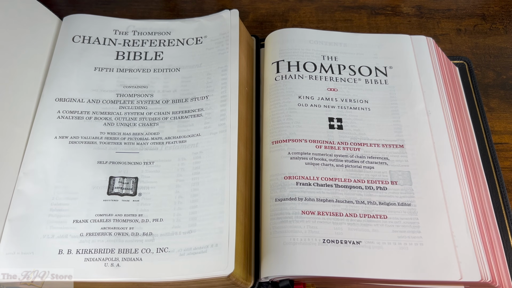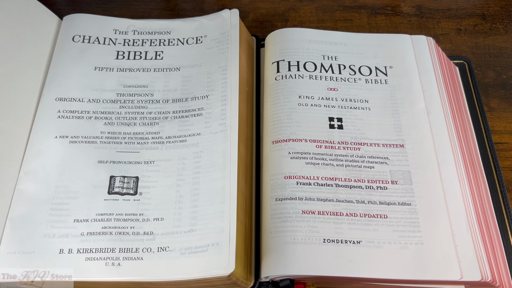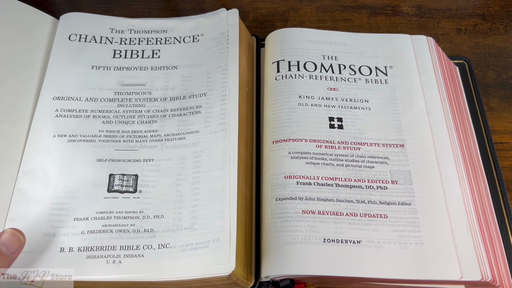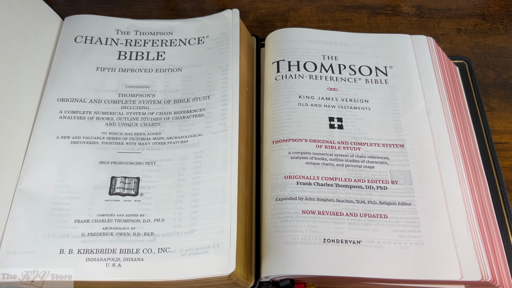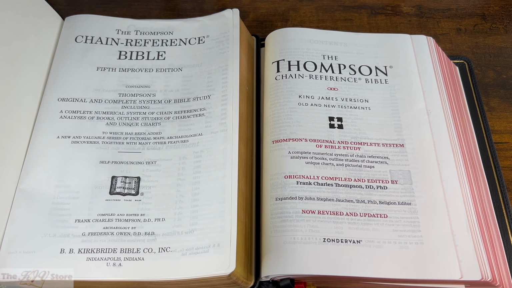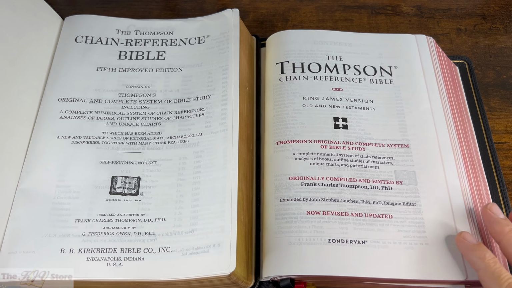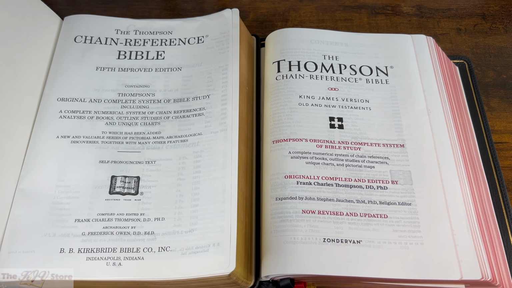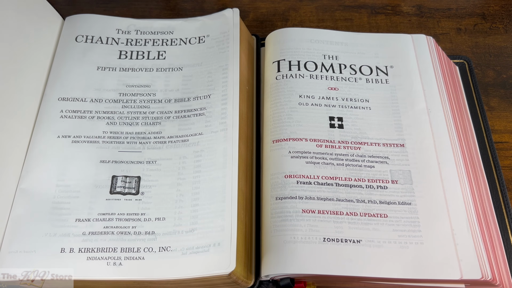As we know, this is the revised and updated KJV Thompson Chain-Reference Bible, so we wanted to do a side-by-side comparison showing the old Kirkbride edition appearing here on the left. That's essentially the 5th edition, last updated in 1988, and then here is the updated and revised Thompson from Zondervan, of course, Premier Collection, and it was updated in 2022. Let's look at some of the notable differences and what was updated.